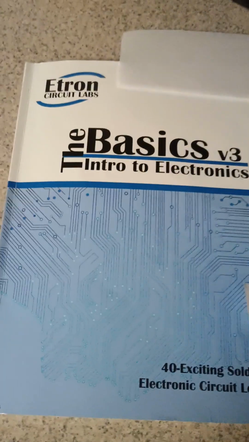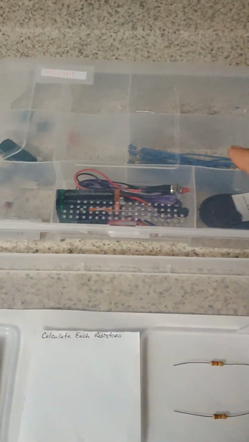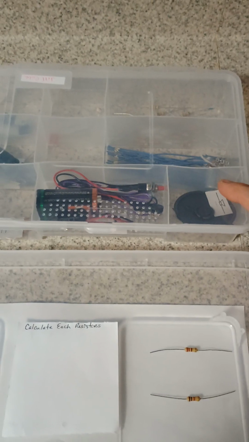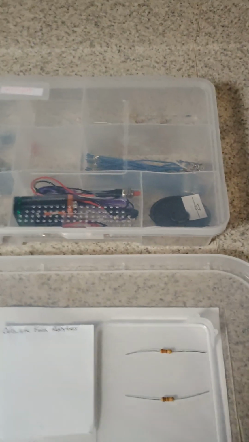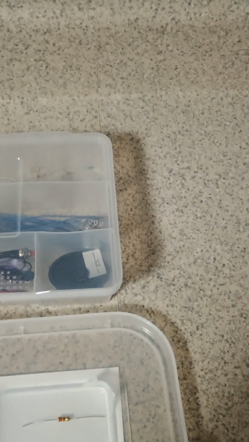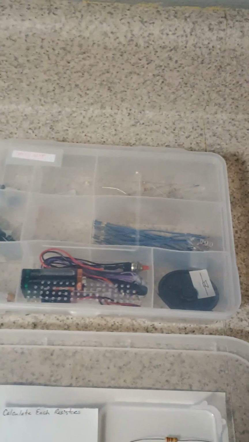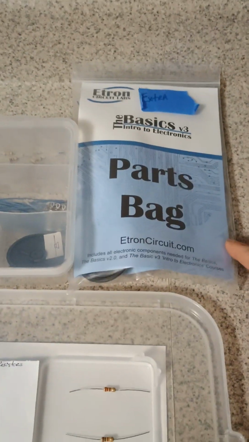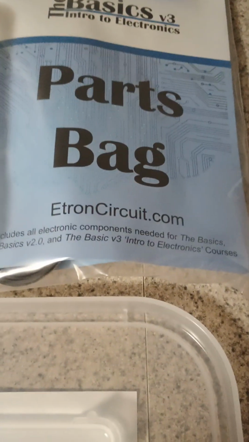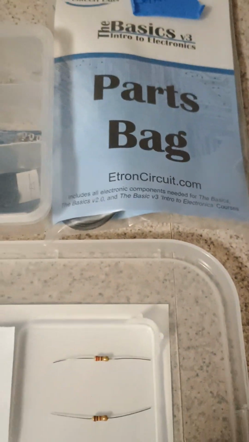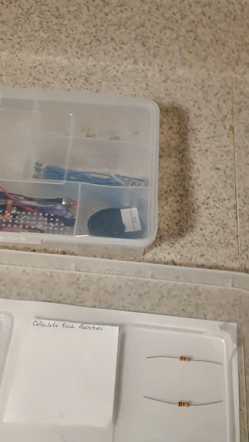So what you're going to need for this lab is your parts box. When you first purchase it, it'll come looking like a parts bag. I've shown that in many of my videos. Here it is right here. Here's also what it looks like when you first get it, the parts bag. There is the website where you can order all the supplies I'll be talking about, etroncircuit.com.